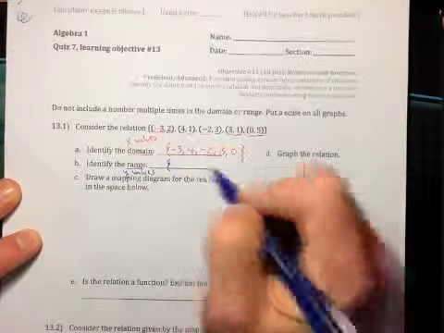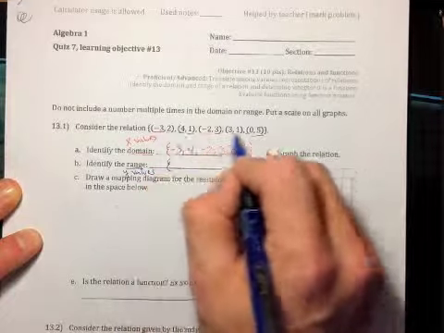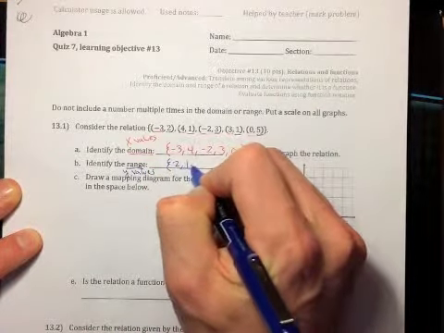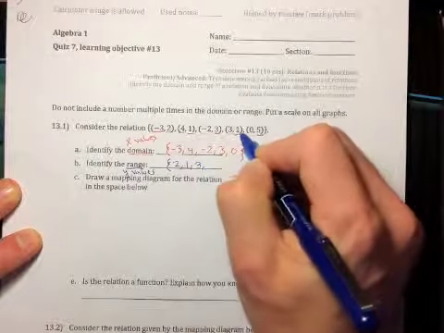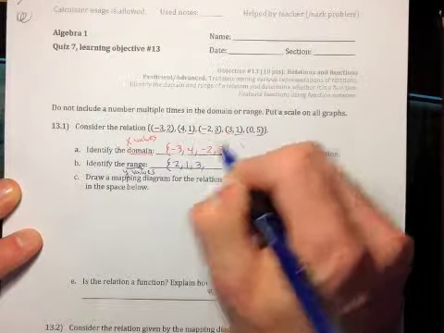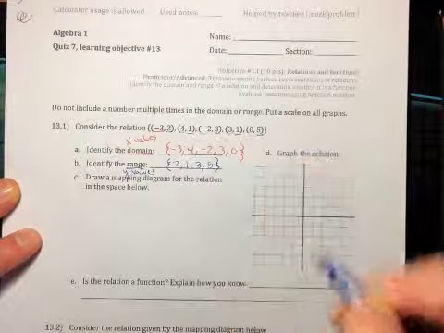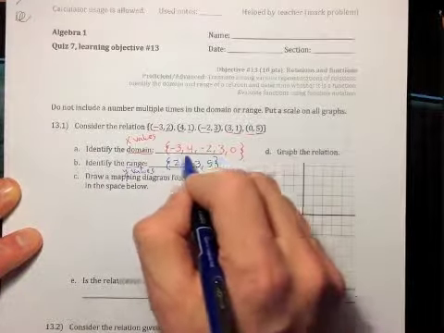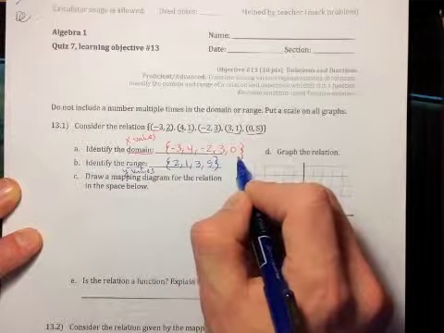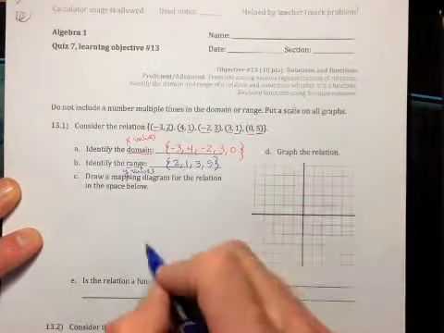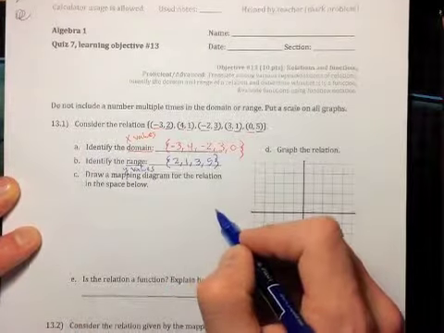So in order to write out the range, we will put those numbers into a set of brackets. 2, 1, 3. 1 is repeated, so we only include it once, and then 5. Now it doesn't matter if these are in order from least to greatest or not, although it does help if they are. Now, let's draw a mapping diagram for this relation.